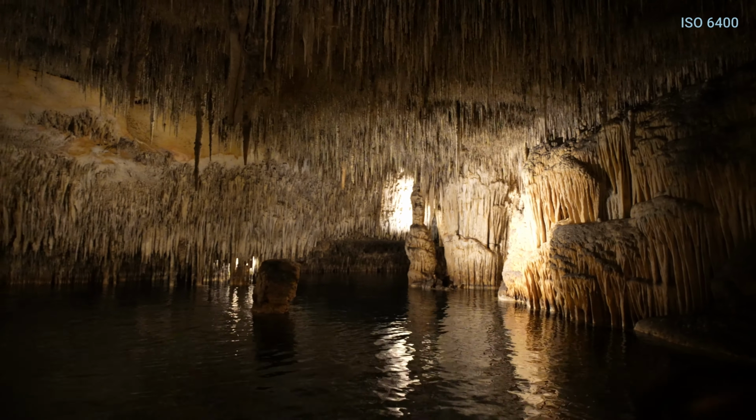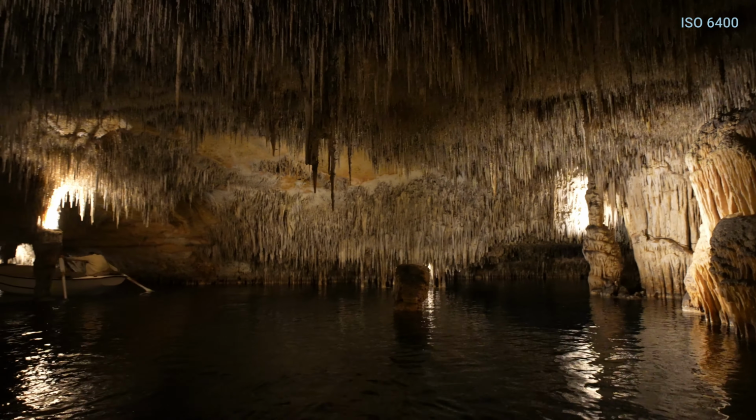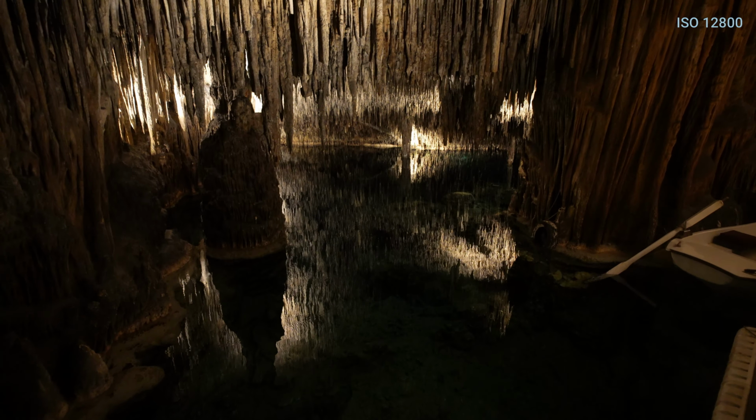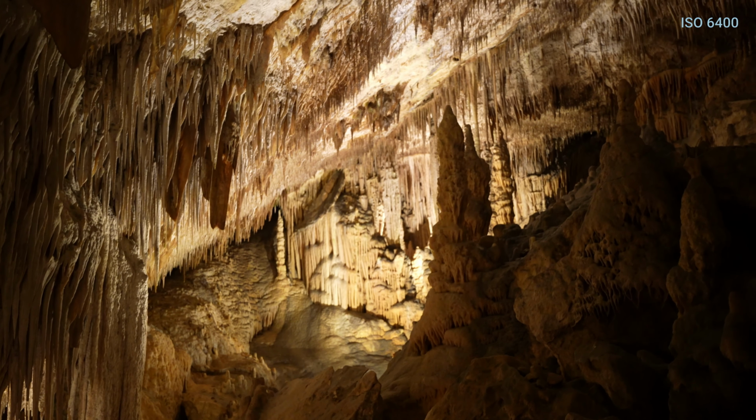Today the Dragon Caves are one of the most popular tourist attractions in Mallorca, drawing visitors from around the world to marvel at their natural beauty and learn about their fascinating history.